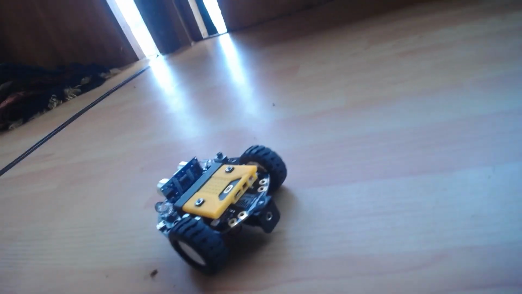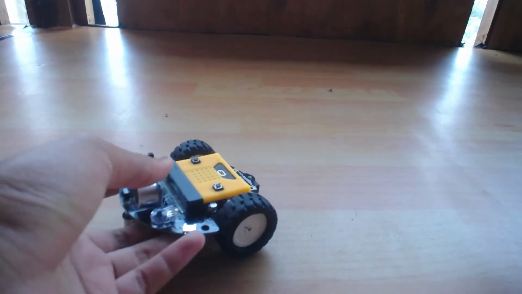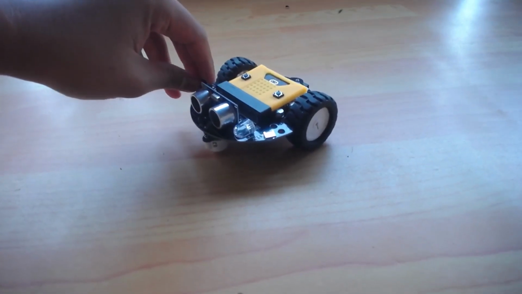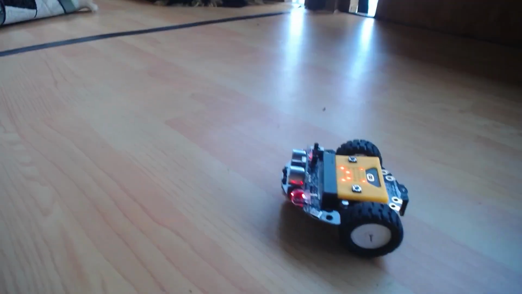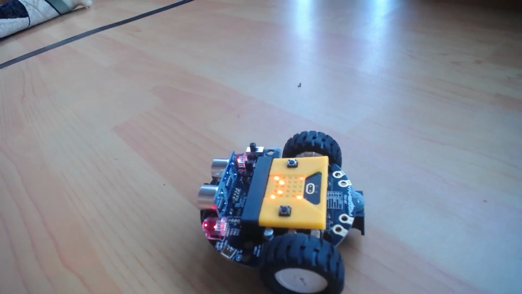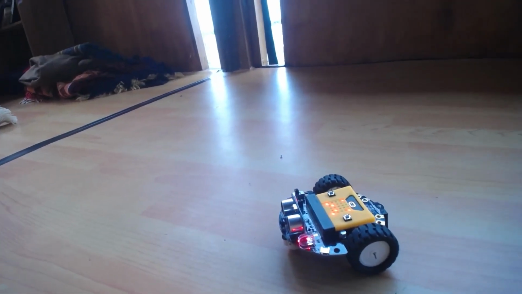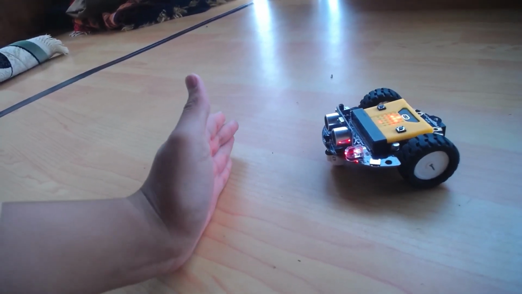Okay guys, this is the demo section. Here's the robot. Let's start it, turn it on. Okay, it's working. The robot will do nothing if there's no object in front of it. So how about if I put my hand in front of this robot?